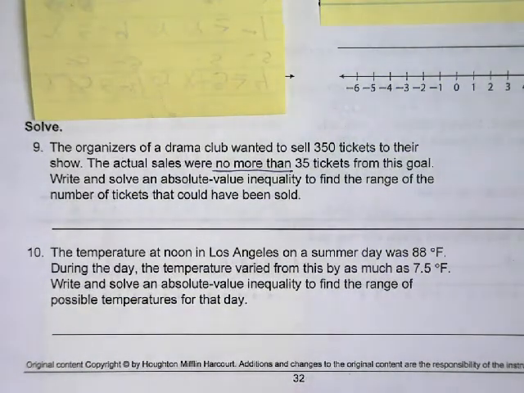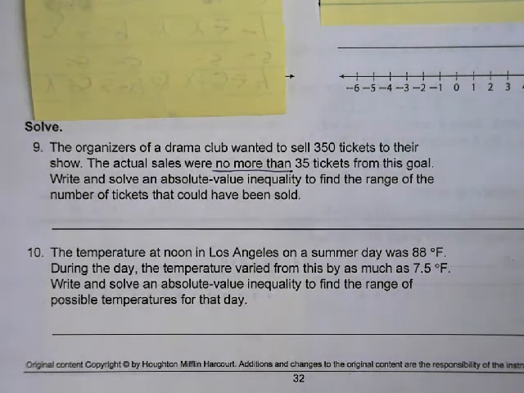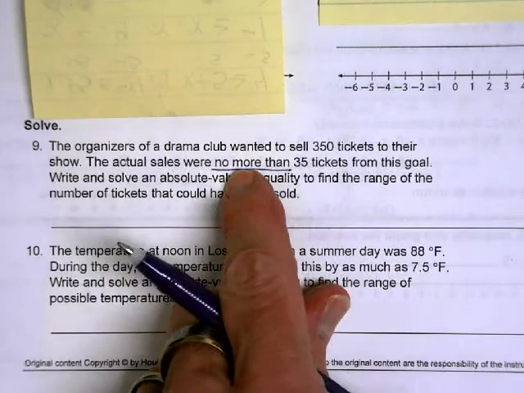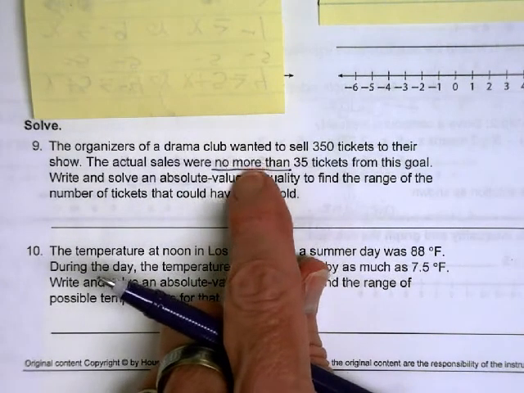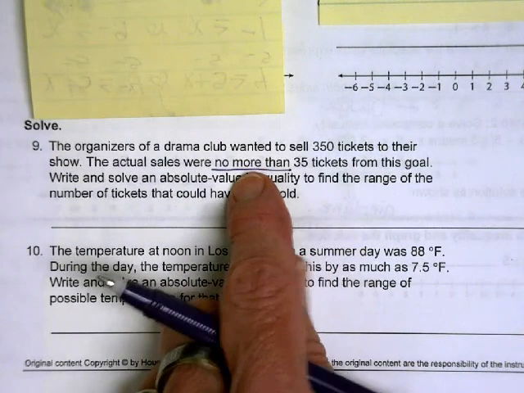The actual sales were no more than 35 tickets from this goal. Write and solve an absolute value inequality to find the range of the number of tickets that could have been sold. Now, you guys know the range. You add 35 and subtract 35 from the 350.